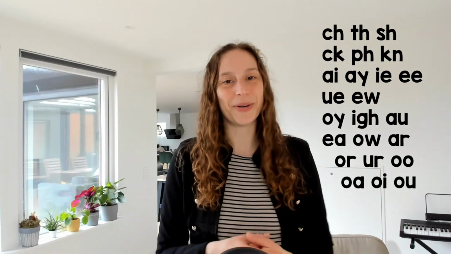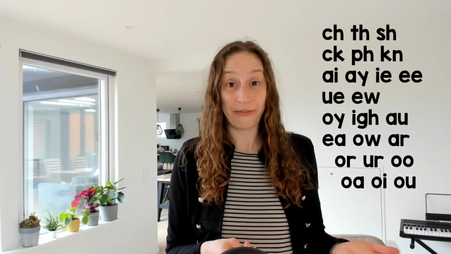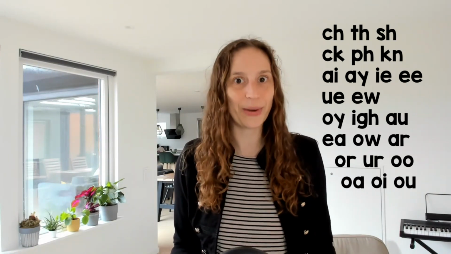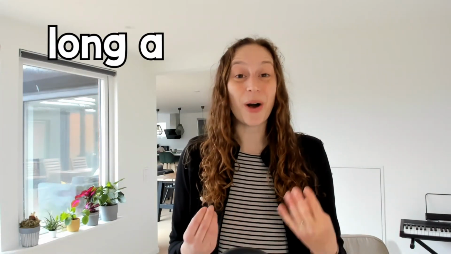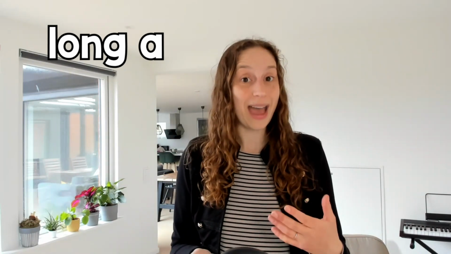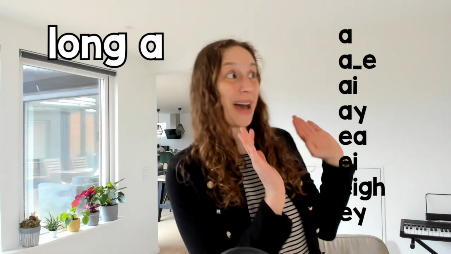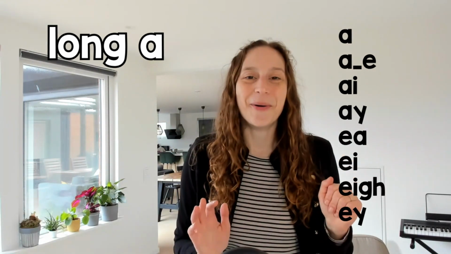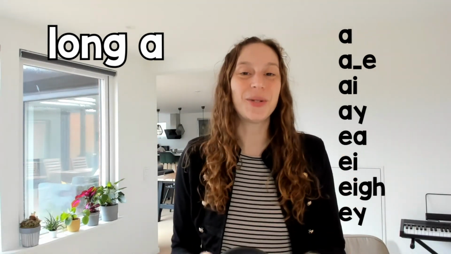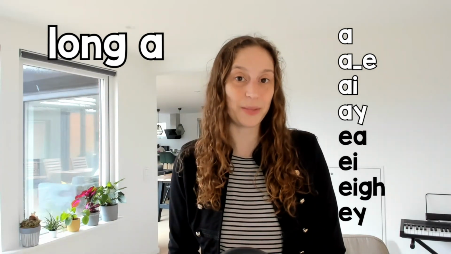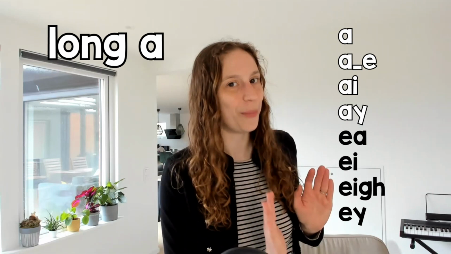Here are some examples. These are all graphemes. As I've mentioned before, a grapheme is just a letter or letters that represents a single sound in a language. For example, we can spell the long A sound all of these different ways. Now, before you get overwhelmed by all of this, with any sound, we will teach our students the most common spellings first and then work our way up to the less common spellings, so it doesn't have to be overwhelming from the beginning.